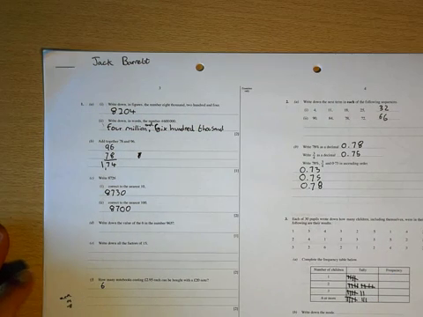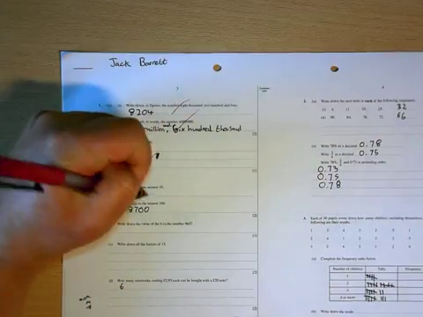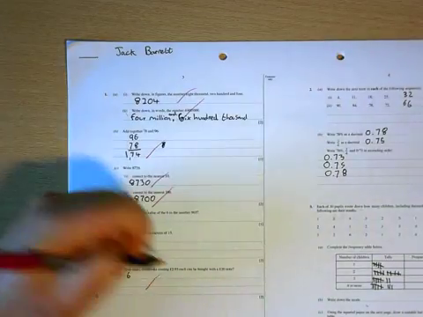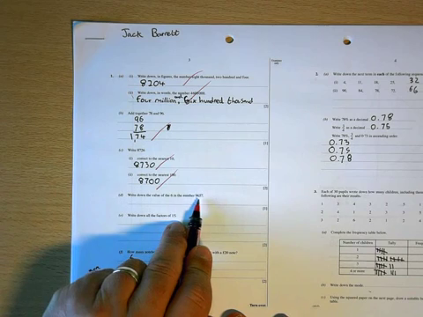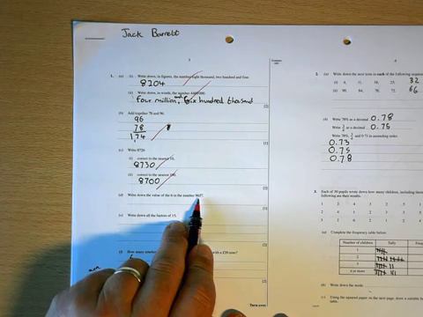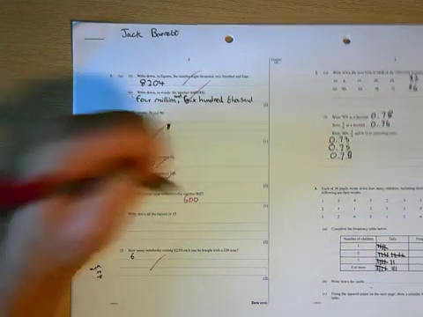Right, Jack, last test paper I marked for you, you scored 45. Let's see if you can improve on that. The value of the 6 you'll see is in the hundreds column, so the value of it is 600.